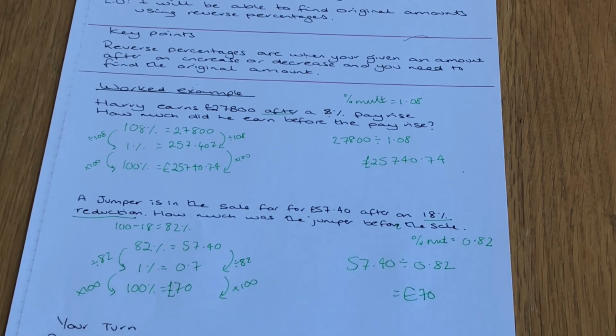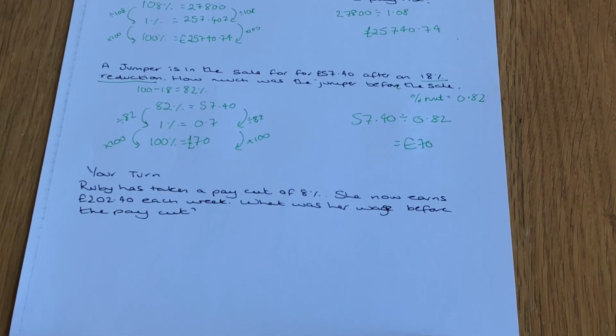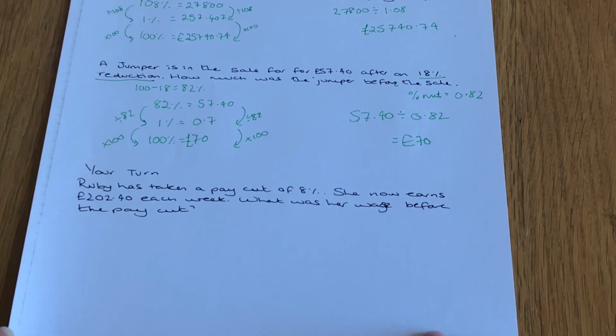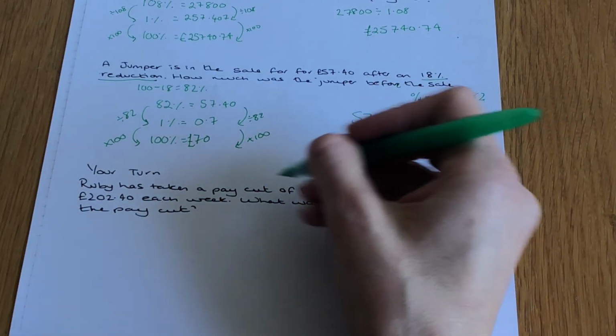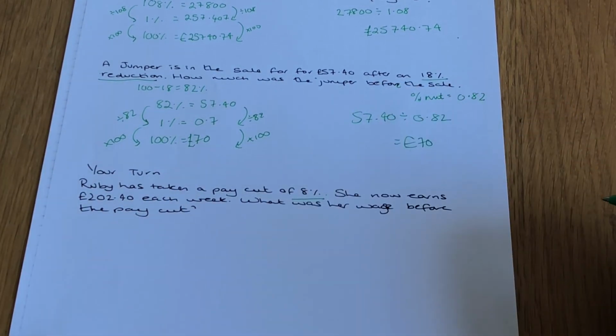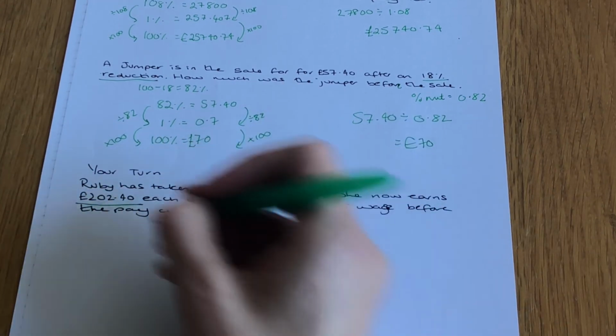Okay, so I've got one for you to do here. Press pause, have a go, and then we will go through it. Okay, so we've got a pay cut, so a decrease of 8%. She now earns this much money. So I'll do both ways again.